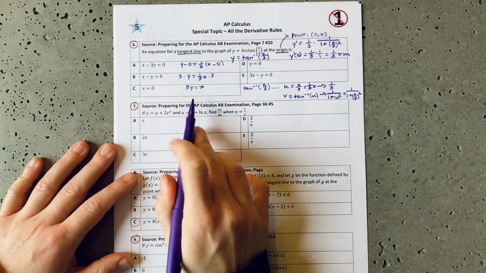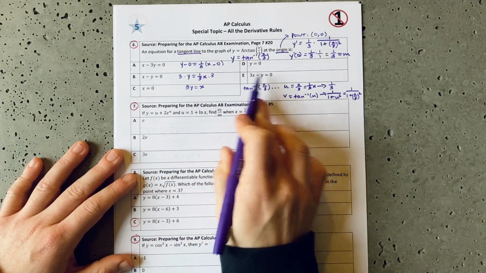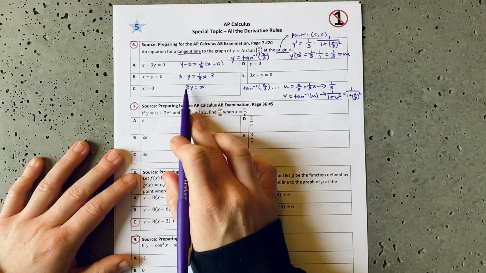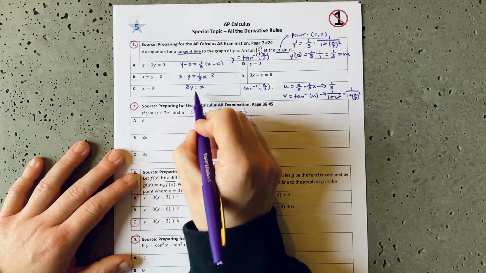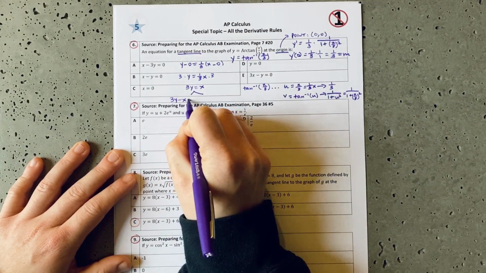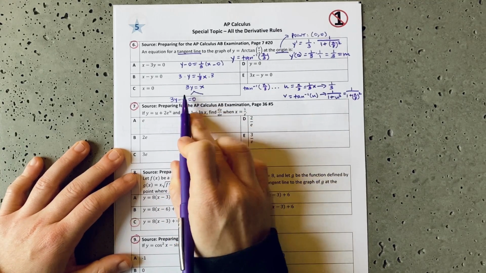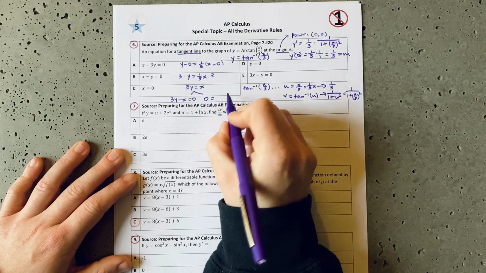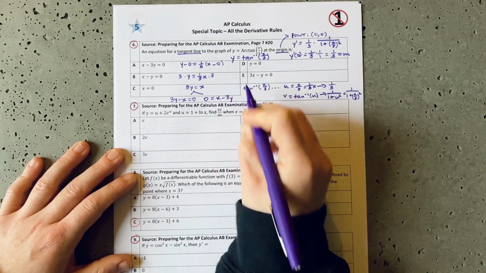Okay, now we need to talk about our two options. To get it to equal 0 on one side, we can either subtract x. So one of our answers would be 3y minus x. So I'll break down our two options. We either have 3y minus x equals 0, we subtracted x on both sides, or you can subtract 3y on both sides. So you get 0 equals x minus 3y.